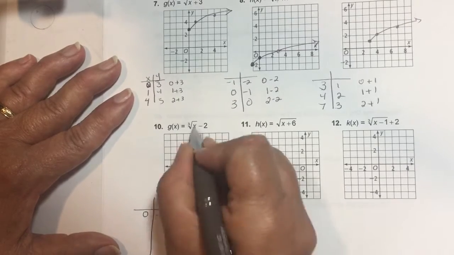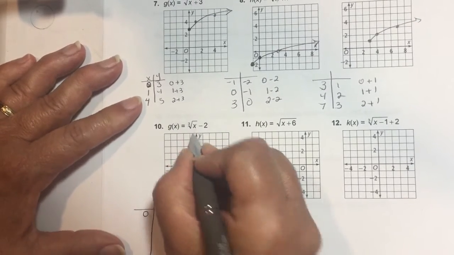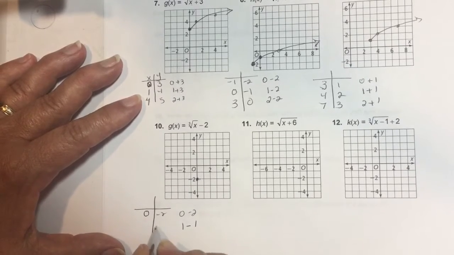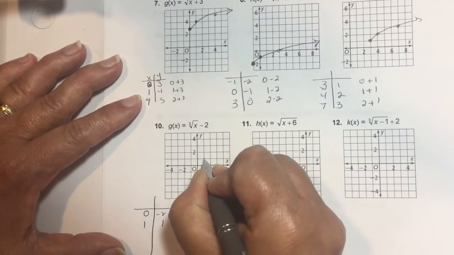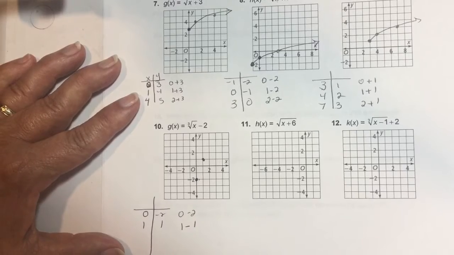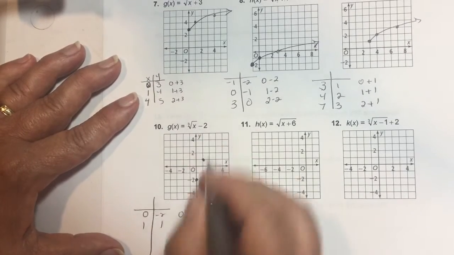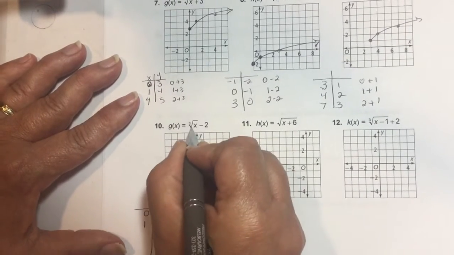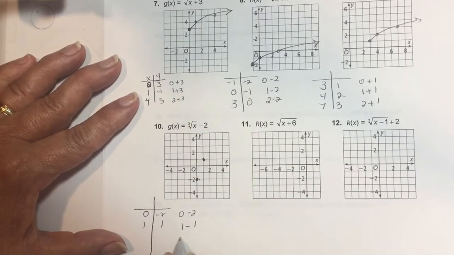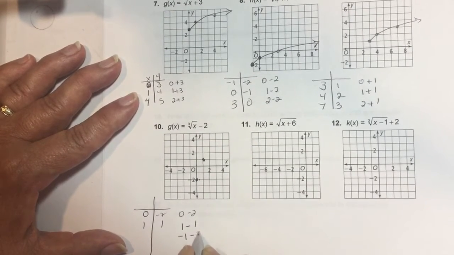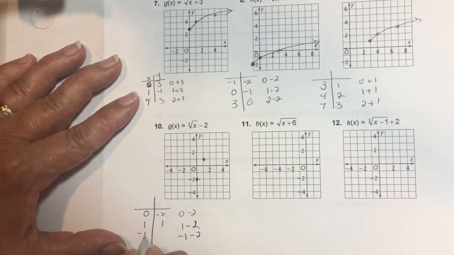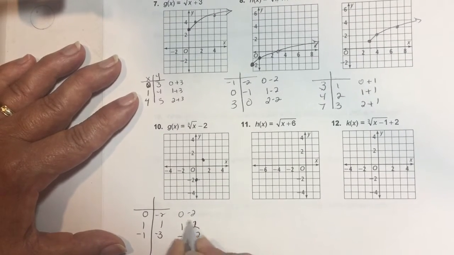If I picked a 1, well, the cubed root of 1 is 1, and 1 minus 2 is -1. So that worked out pretty good. What about if I go the other direction and do a -1? Well, the cubed root of -1 is -1, minus 2. Oop, I got a mistake here. That's going to give me a -3. Let's go back over here.